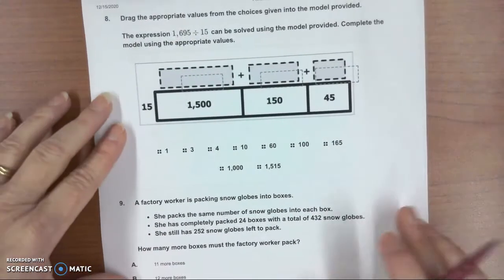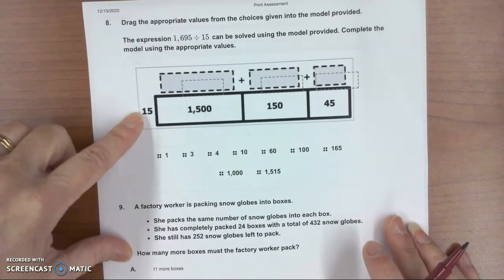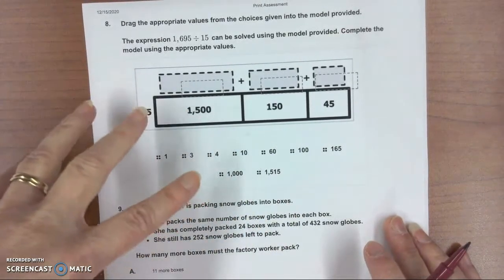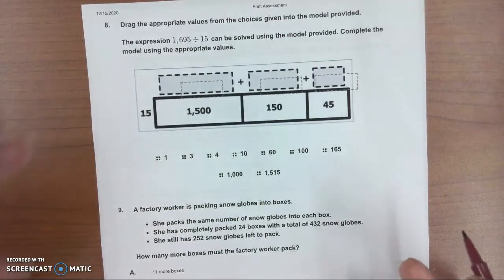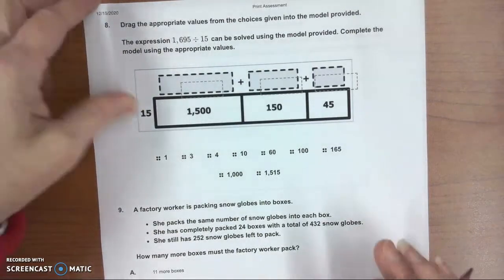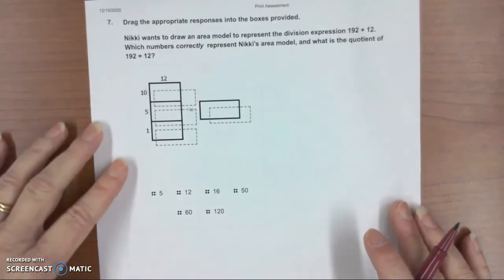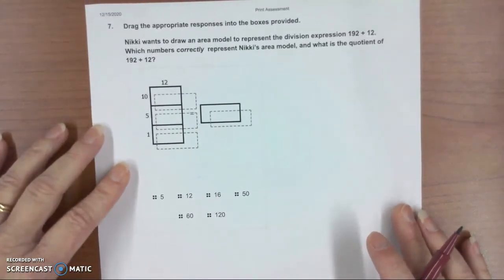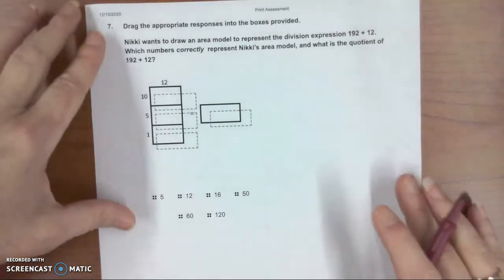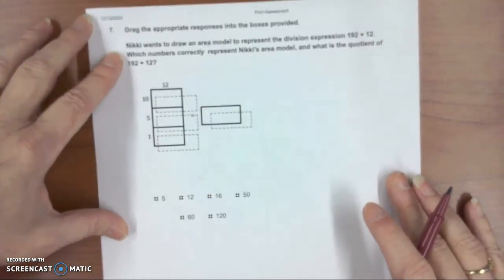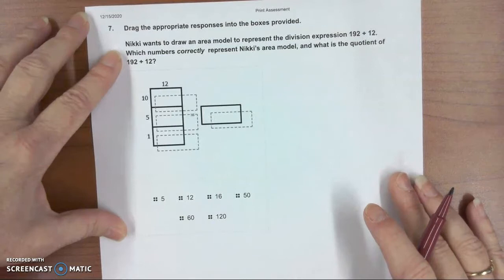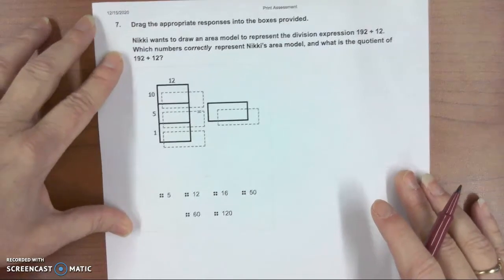Then you have this model where you have the divisor on the left. So it's two different ways to show the area model, but it's the same concept of division. You just have to be prepared to see this both ways. So this is 5th grade, the 5.NBT.B.6 standard for dividing whole numbers. So this problem says Nikki wants to draw an area model to represent the division expression 192 divided by 12. Which numbers correctly represent Nikki's area model, and what is the quotient of 192 divided by 12?